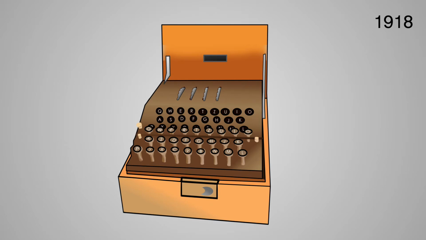If we go back to 1918, in a growing commercial world, Arthur Scherbius patented a cipher machine to keep business transactions secret. He later named it the Enigma. In 1926, the German Navy decided to use the machine to transmit intelligence because the code was considered virtually uncrackable.